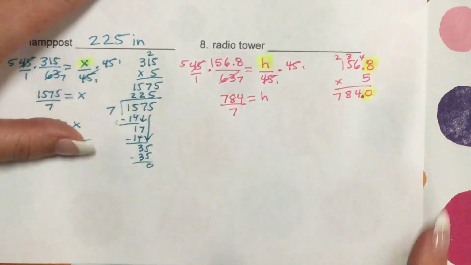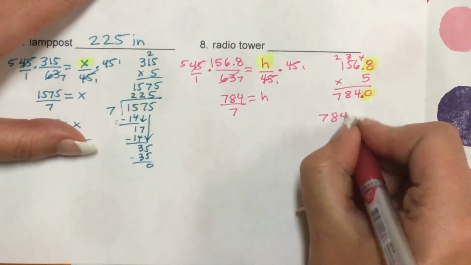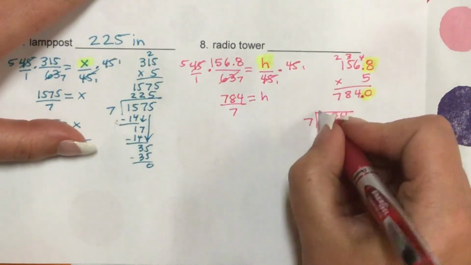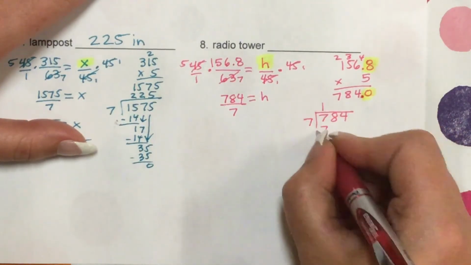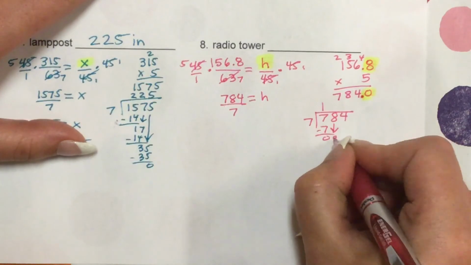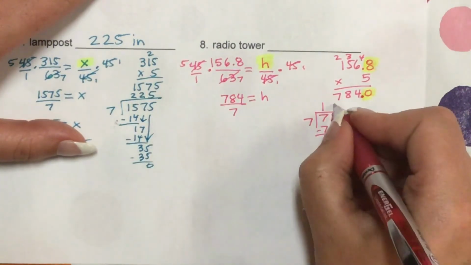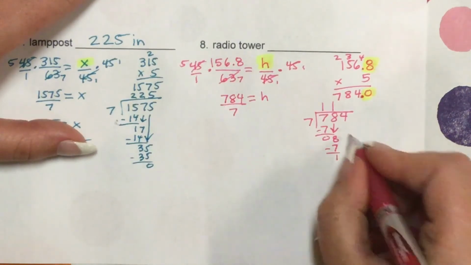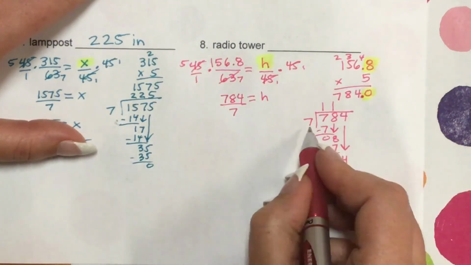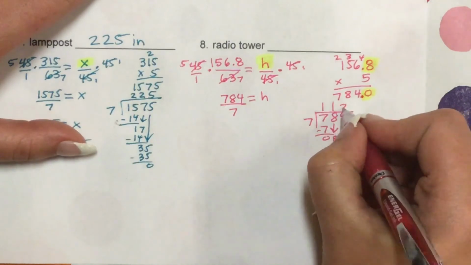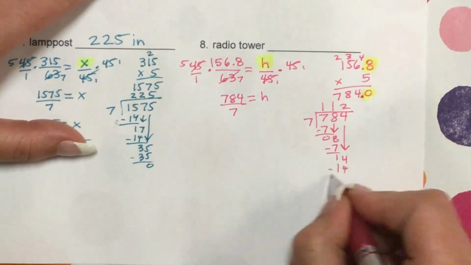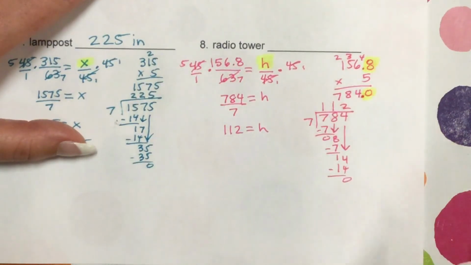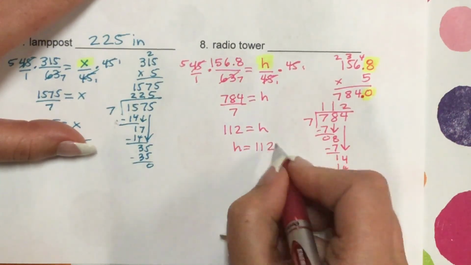So now I need to do the long division to figure out how many times 7 goes into 784. So 7 goes into 7 one time. 1 times 7 is 7. There's no remainder. I drop the 8 down. 7 goes into 8 one time. 1 times 7 is 7. I subtract. 8 take away 7 is 1. I drop down the 4. And this is going to look great. 7 goes into 14 two times. 2 times 7 is 14. There's no remainder. So my answer is 112 equals H, or my height equals 112.